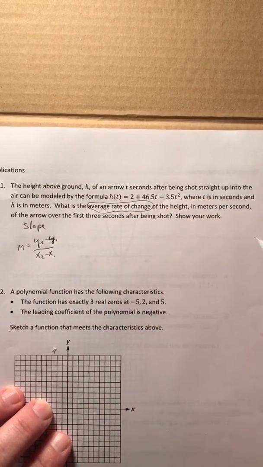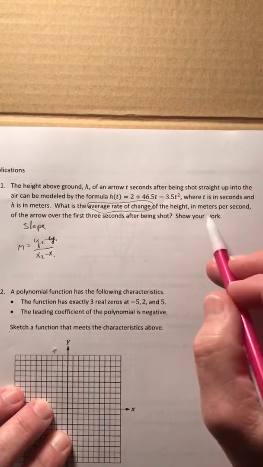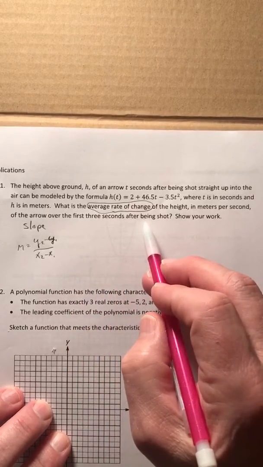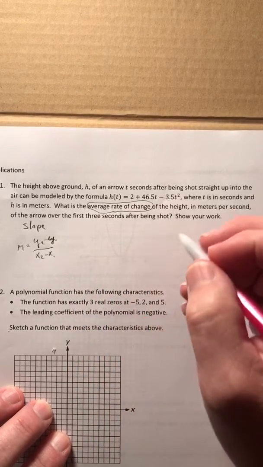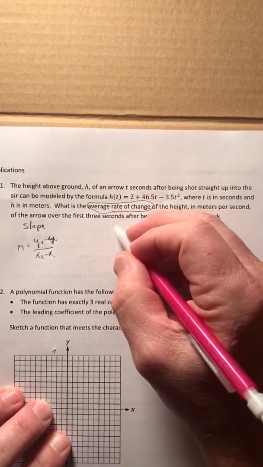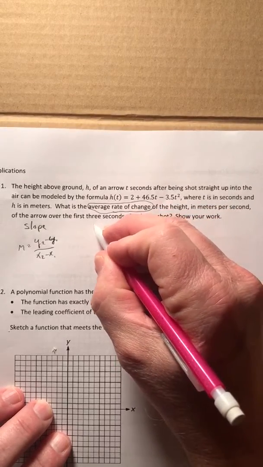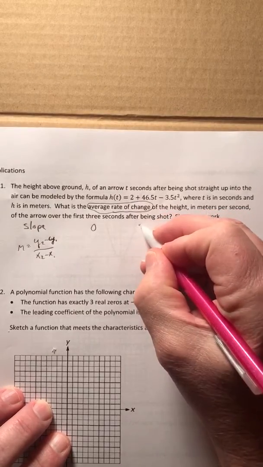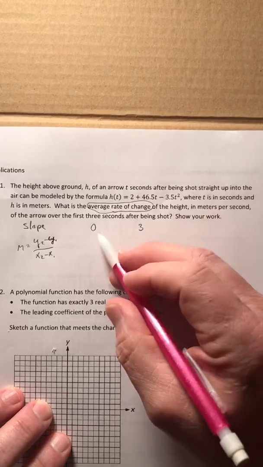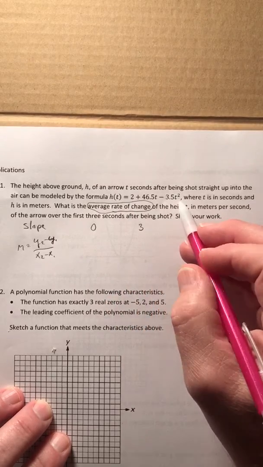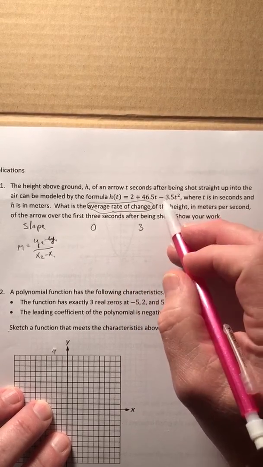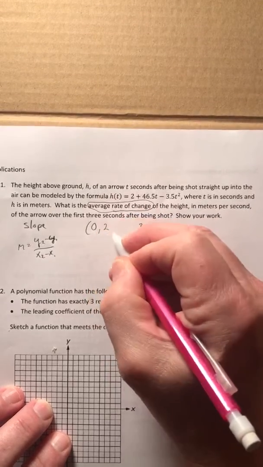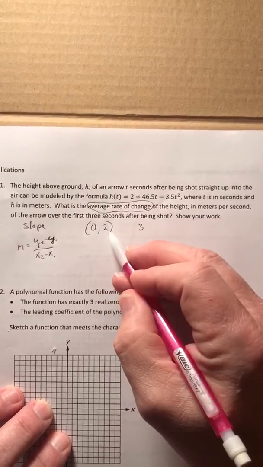Now, to get those 2 points, it's asking for the average rate of change of height over the first 3 seconds after being shot. So we need to find out where it was at the beginning, so it's 0 time, and then at the end, which would be time 3. So what we've got to do is plug the 0 into our formula. When we do that, this becomes 0, this becomes 0, so it just leaves us with 2. So we get this point for our first point: 0 time, its height is 2.